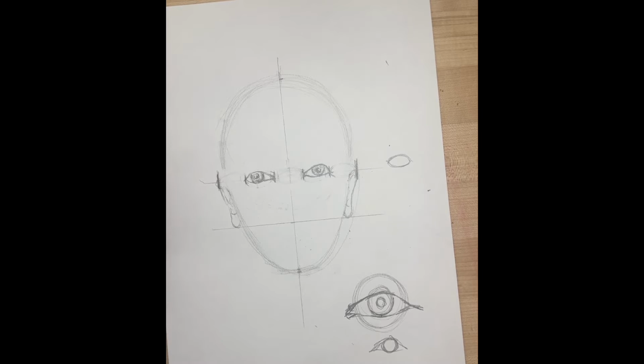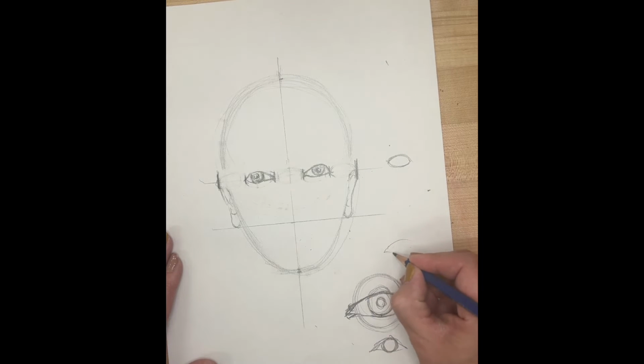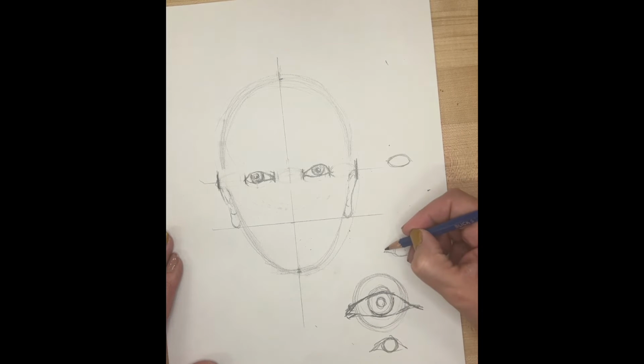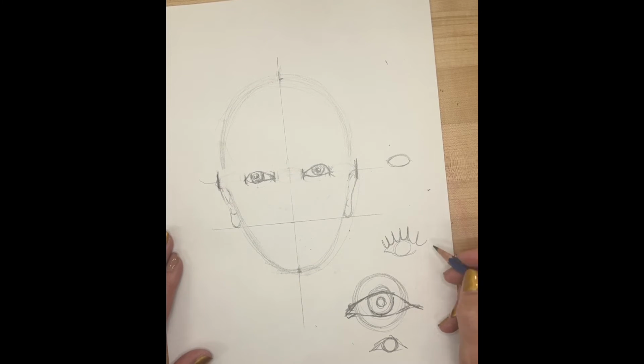We're going to go ahead and add eyelashes now. So here's what not to do. Let's say this is your eye. Do not go like this. This is cartoon, that's a schema. That is a less realistic schema also. If you look at someone else's eyelashes, natural eyelashes, what they do is they come down and then they go up.